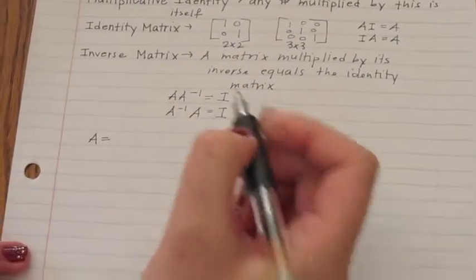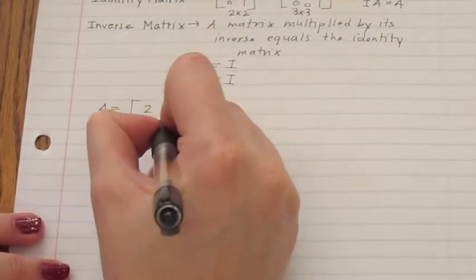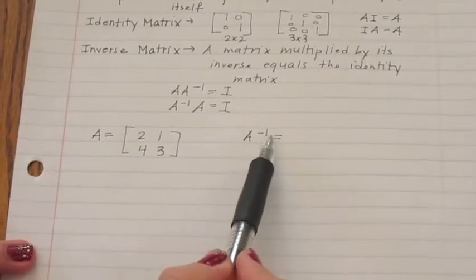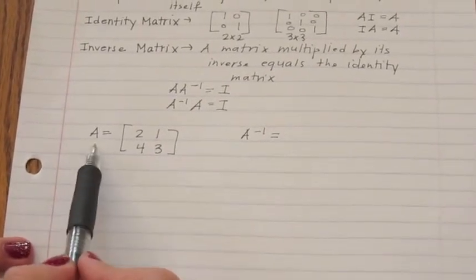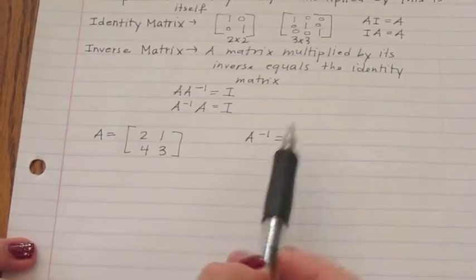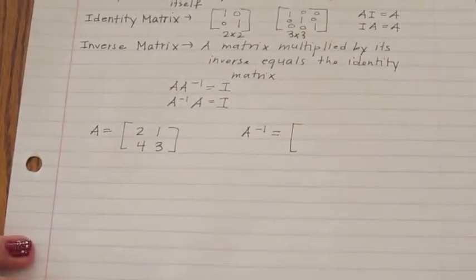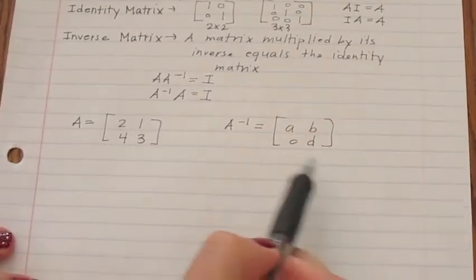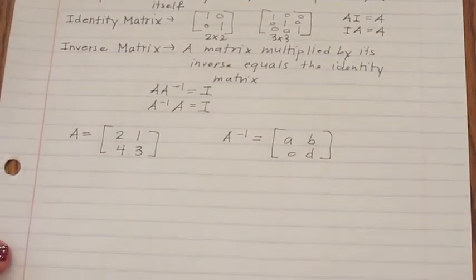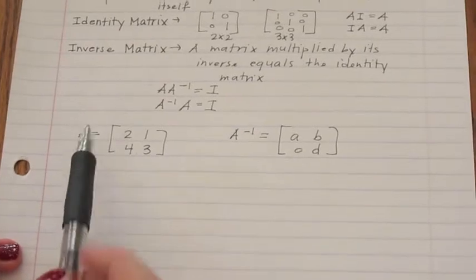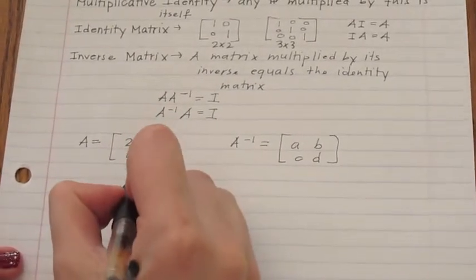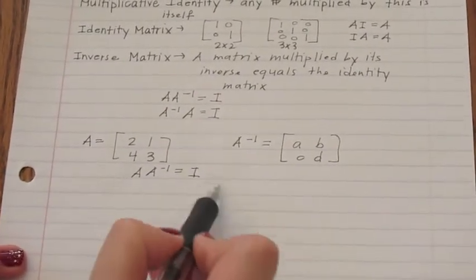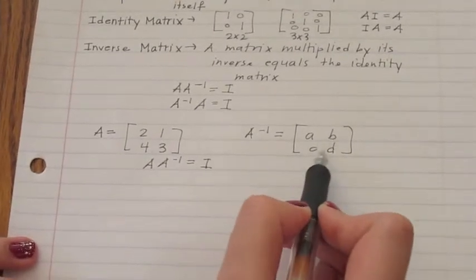So let's say we have a matrix A, 2, 1, 4, 3. And we want to find its inverse. Remember, inverse is denoted as A to the negative 1 or B to the negative 1, depending on what this is. So we want to find A to the negative 1, and we don't know what that is, so let's use variables. So I have a, b, c, and d. And the inverse is always the same size as the original. So, using our definition, A times A to the negative 1 has to equal the 2 by 2 identity matrix, and we're going to use this idea in order to find what a, b, c, and d are.